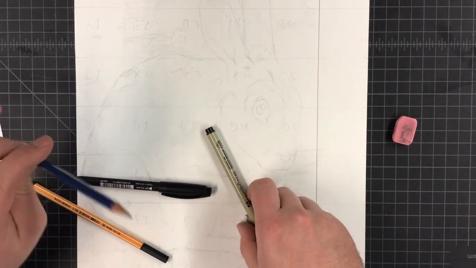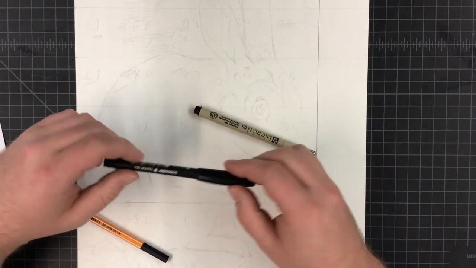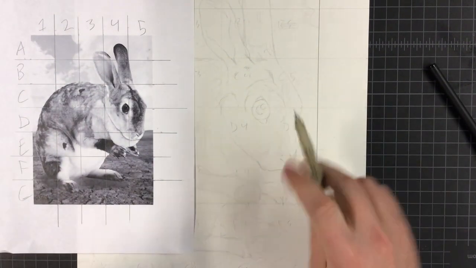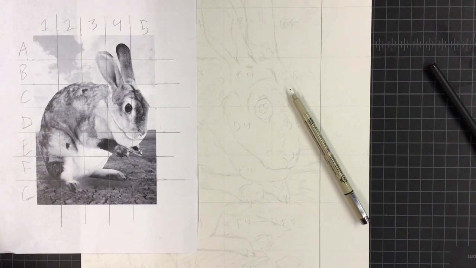So this is what you're going to need. I have several different pens. These are some microns, the pen liners. That orange one is the one you're probably going to be using more of. So get a little bit more comfortable with that one.